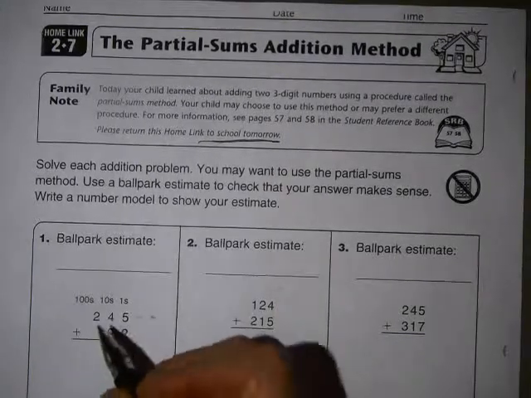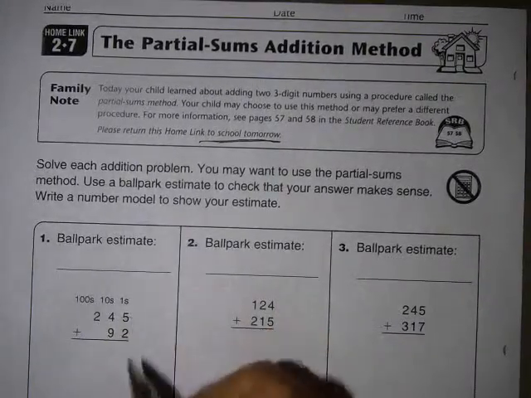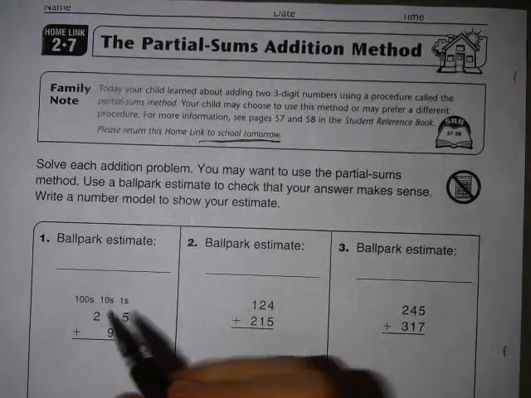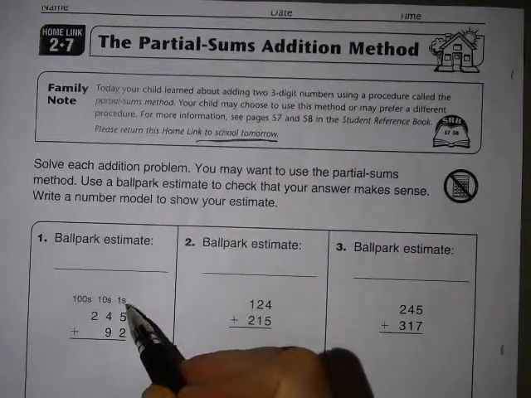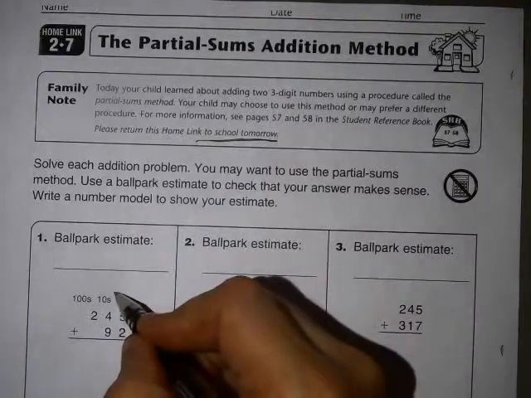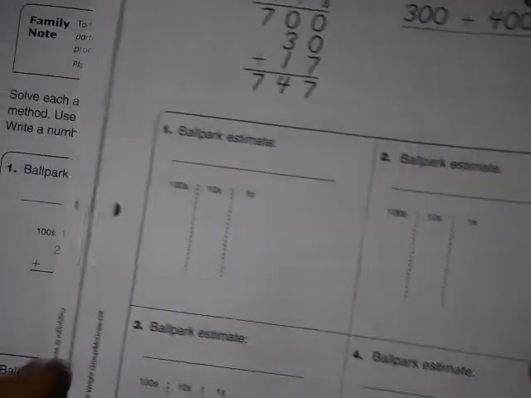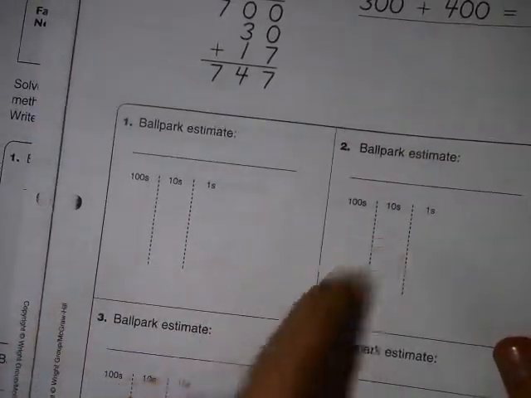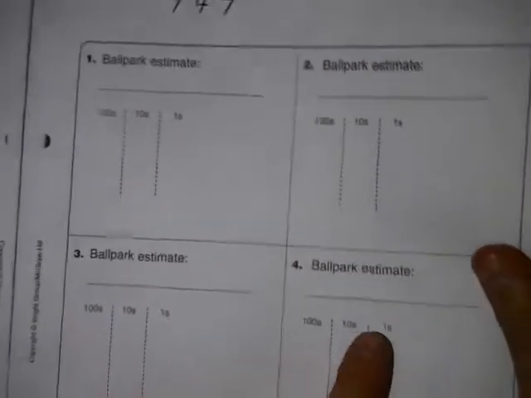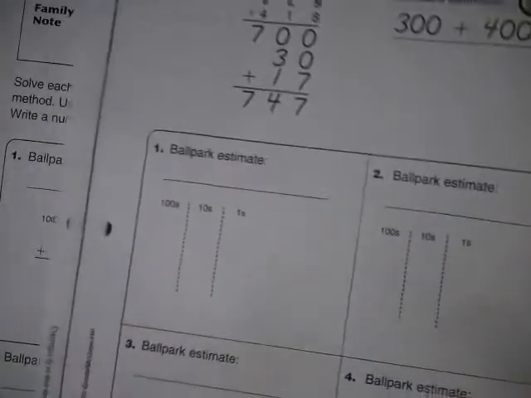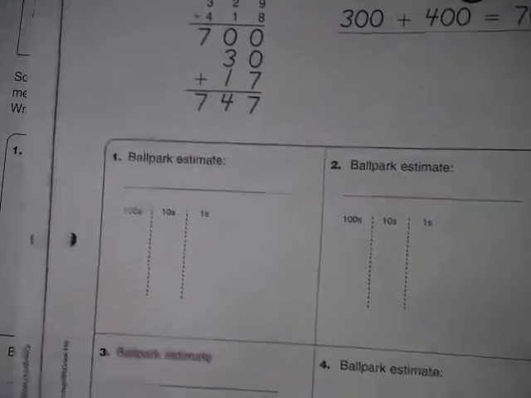So, the first one is 245 plus 92. Now, it's important for the kids to recognize that this is the ones place, this is the tens place, and this is the 100s place. And to help them with their homework tonight, I'm sending home a separate form that has those lines. So if your child needs that support, please feel free to use this paper with them. There are only 4 boxes, so you can flip it over and draw some extras on the back if they need some help.